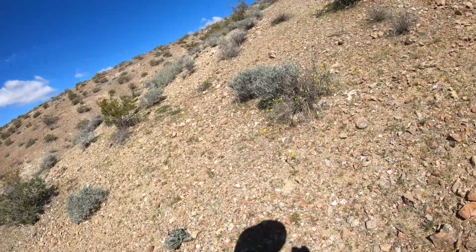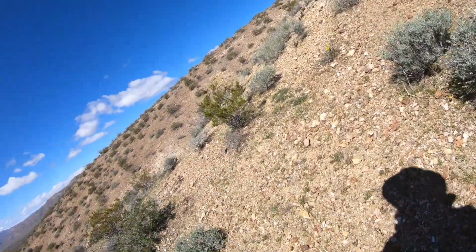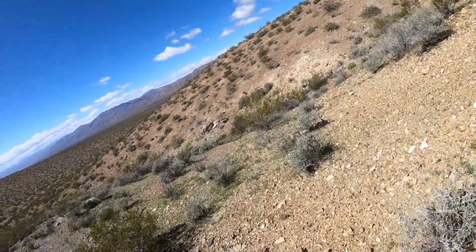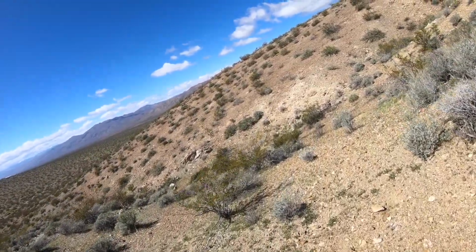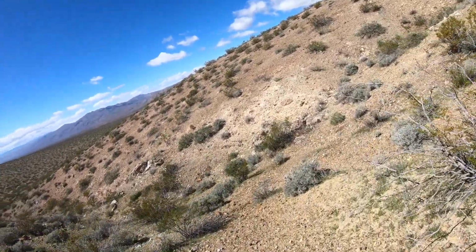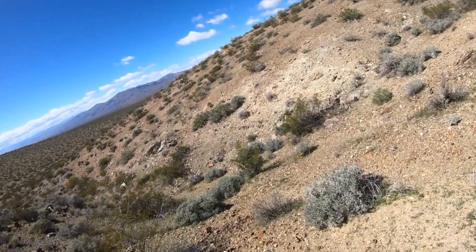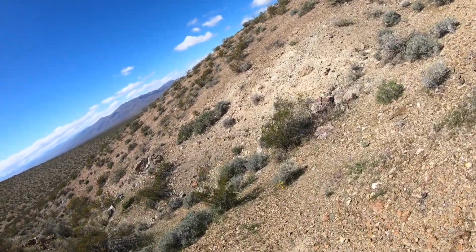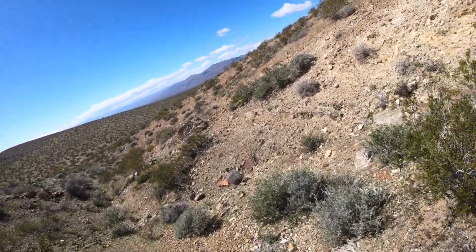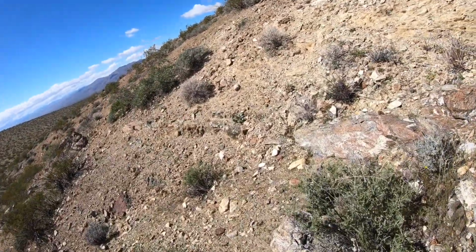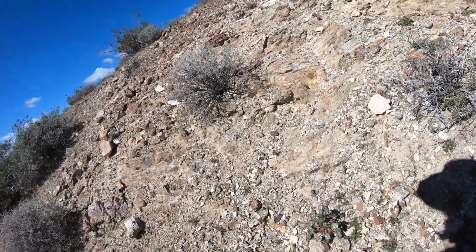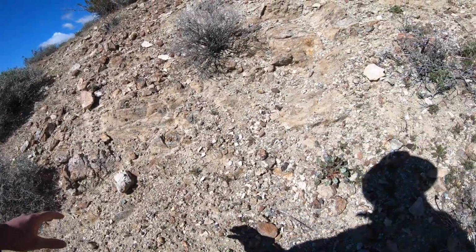Yeah, so probably somewhere around here is where we're crossing the fault. Yeah, it's not really well exposed. I think in this creek over here it's almost exposed. Yet, this sort of disturbed zone.